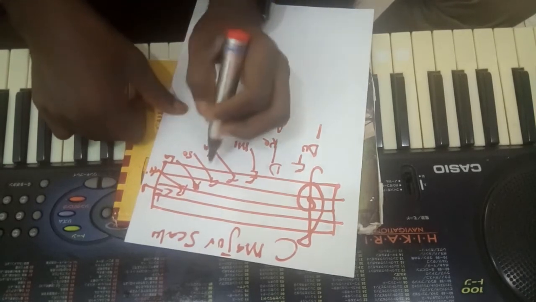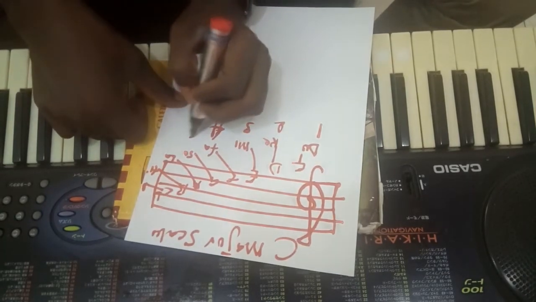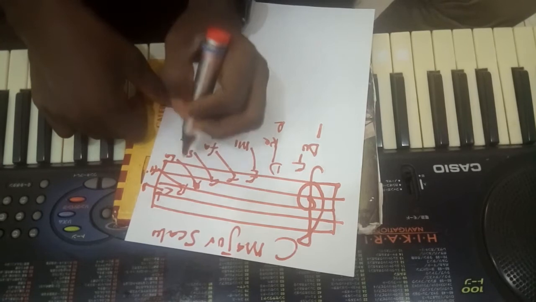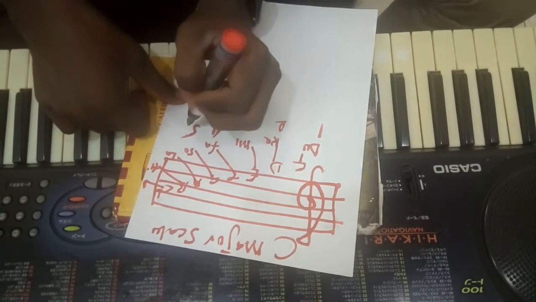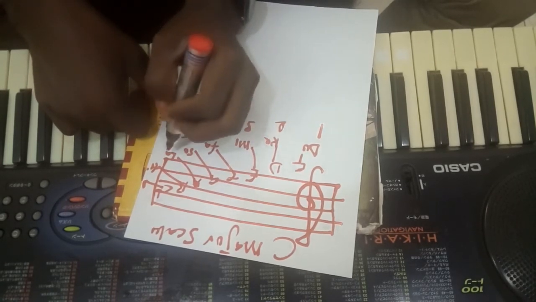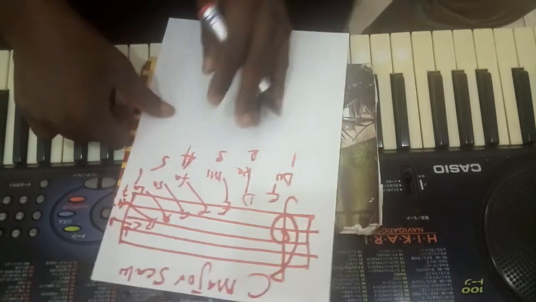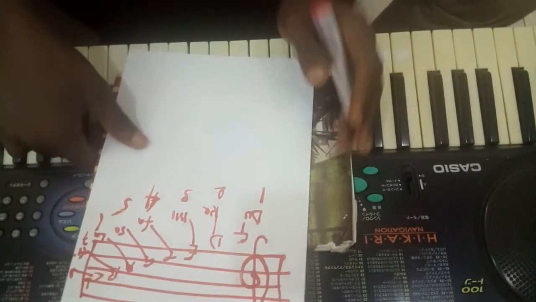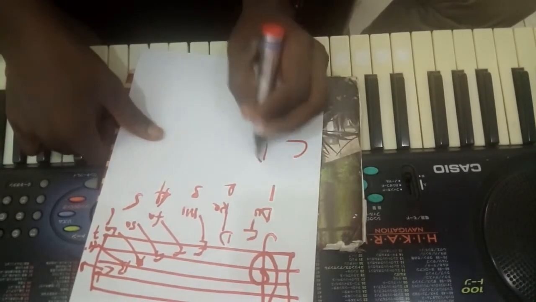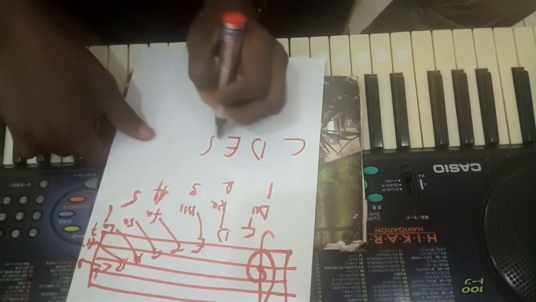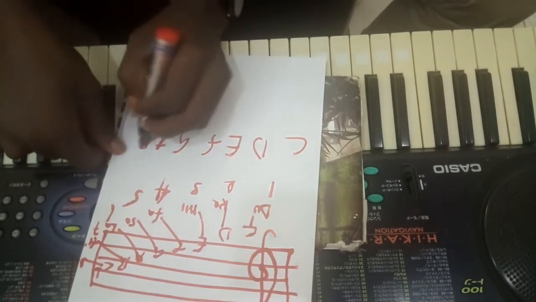Your sol you can call it 5. Then your so is 5, right? Your A is 6, B is 7. It's just like this. Let me draw it from here so you can see clearly. C, D, E, F, G, A, B, C.